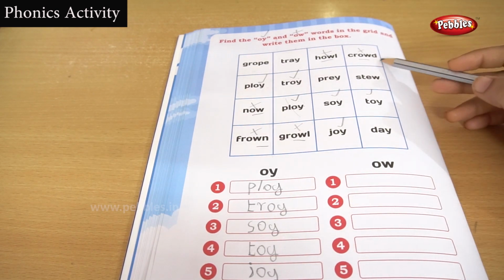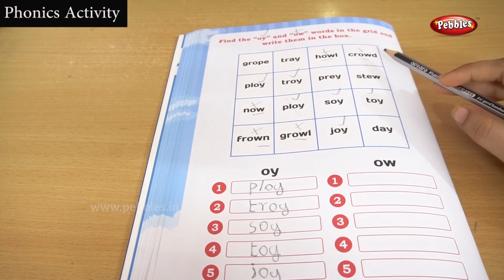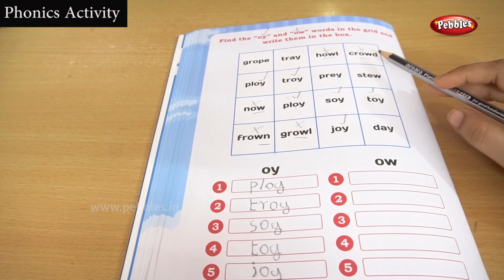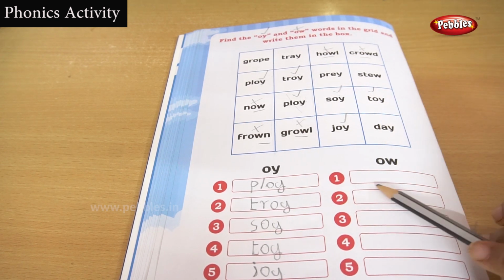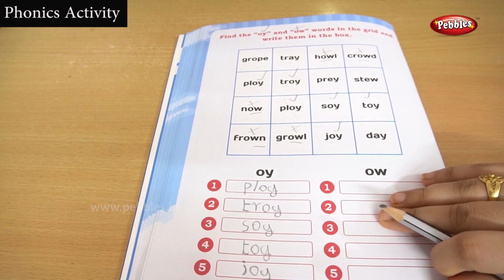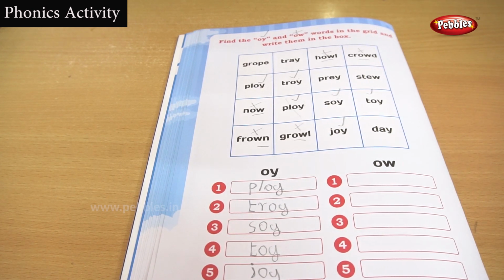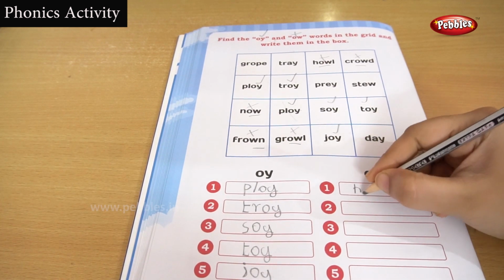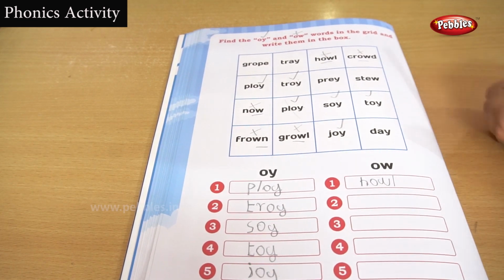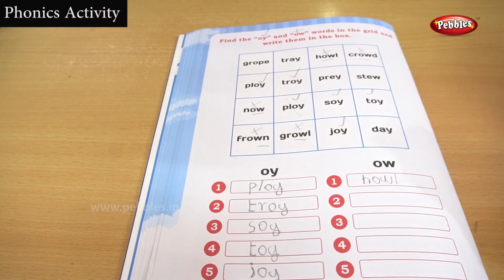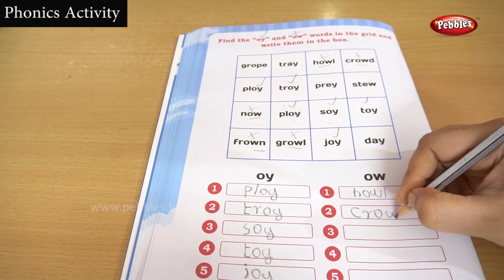Okay, now I put a cross mark on the words having the OW letters. You are going to find and tell me where the OW letters are. We already found them and I put a tick mark and a cross mark. You are just going to find where the cross marks are and tell me. Okay, let's write. What is the first word? Yes, here is the first word. Just tell me what is the sound of the word. Howl. Howl. Yes, H, O, W, L, howl. And the second word, crowd. Very good. C, R, O, W, D.